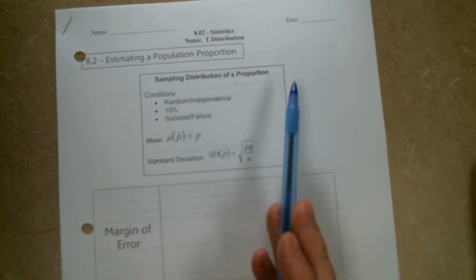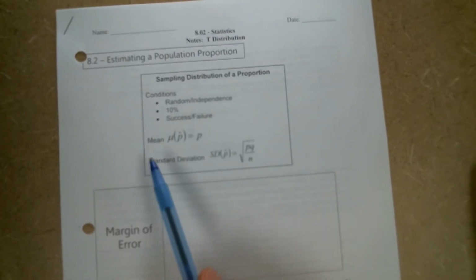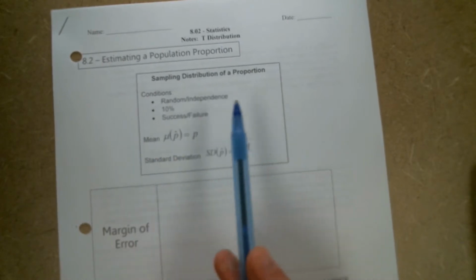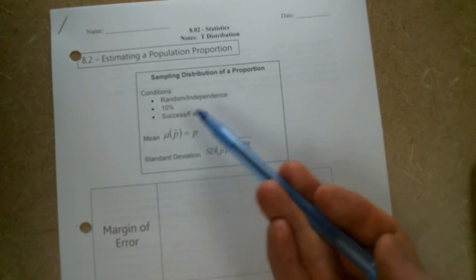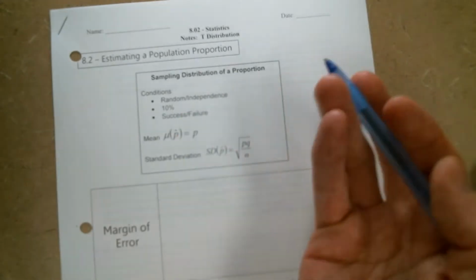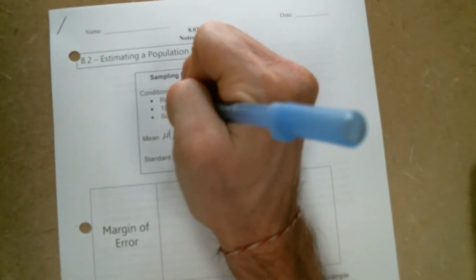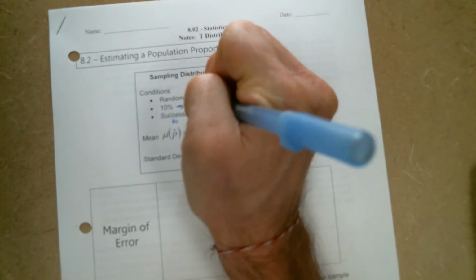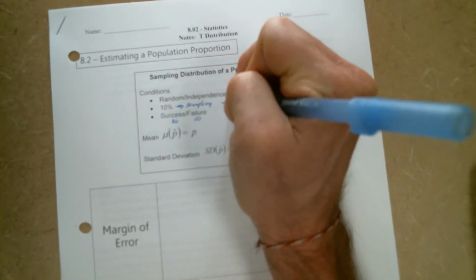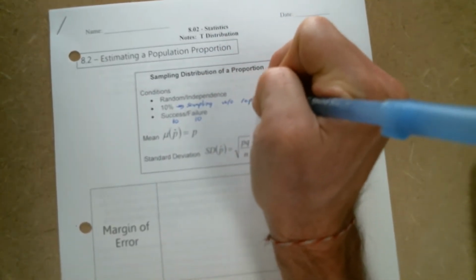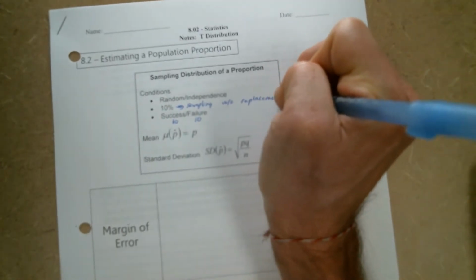So, quick recap about sampling distributions for proportions. We've seen this again and again, but they're still going to be relevant to what we're doing today. Randomization, independence, 10% when sampling without replacement, and 10 successes, 10 failures. This is sampling without replacement. I know I keep putting this on here, but they're important, so I'm going to keep driving it home.